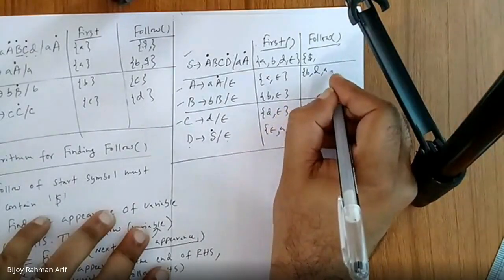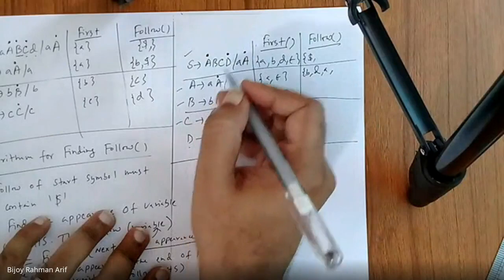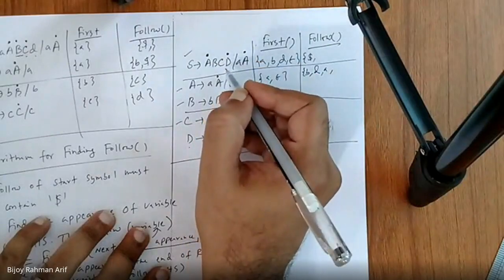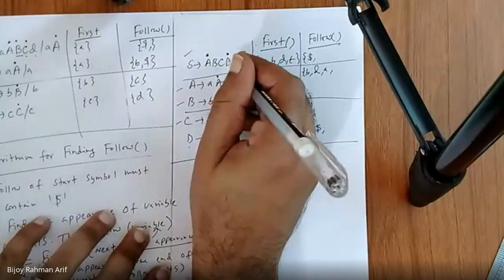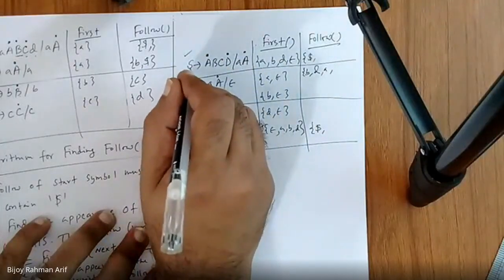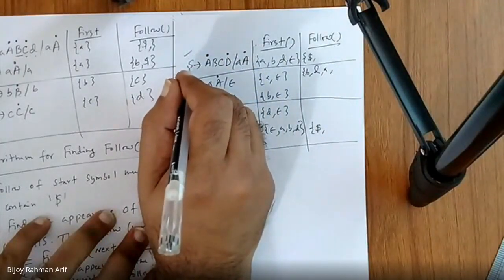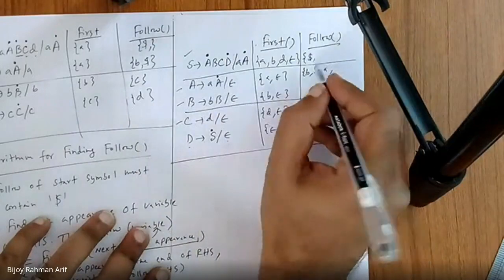ABD. And if you put epsilon, the whole thing is crossed out. So if the whole thing is crossed out, then what happened? We can move on. Dollar. Wait, no. Everything is crossed out, fine, but D appears at the end. So definitely it should be follow of S according to rule number 3. What is that? Dollar.